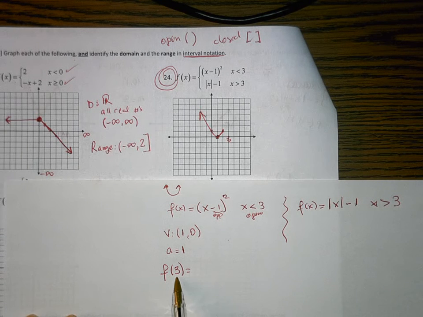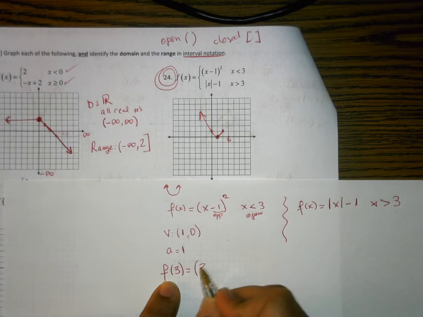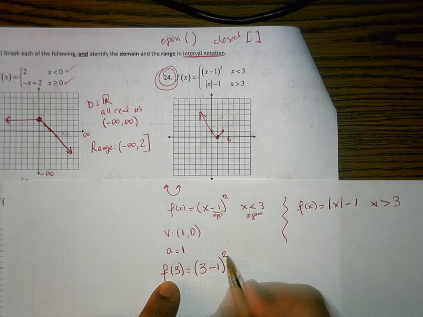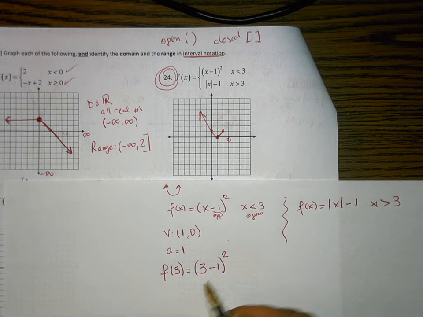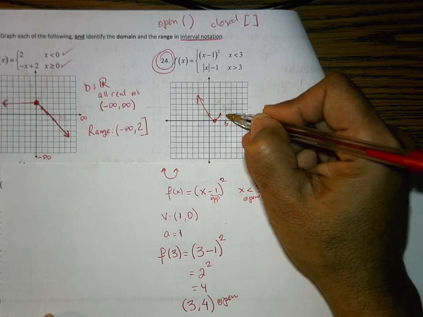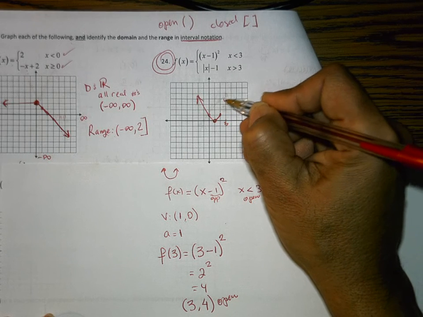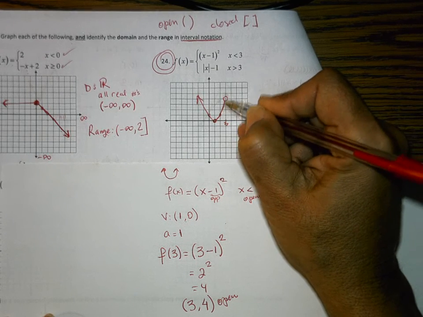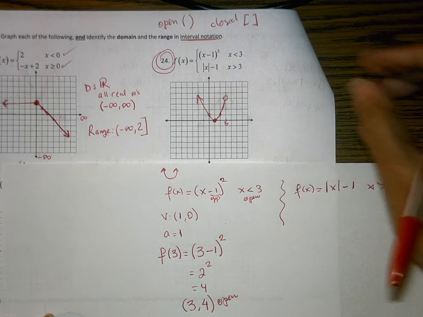Again, we're evaluating. So when I plug in a 3, 3 minus 1, and then you square it. 3 minus 1 is 2, and then you square it. And 2 squared is 4. So at x equals 3, we have a value of y equals 4. And that is supposed to be an open circle. So at 3, we're going to go up 1, 2, 3, 4. There we go, open circle, finish my parabola. So there we go, I finished the parabola.